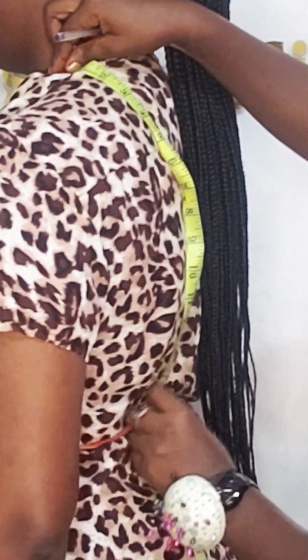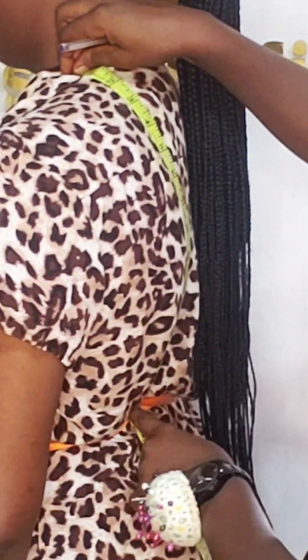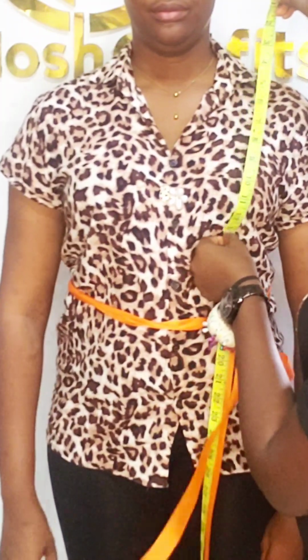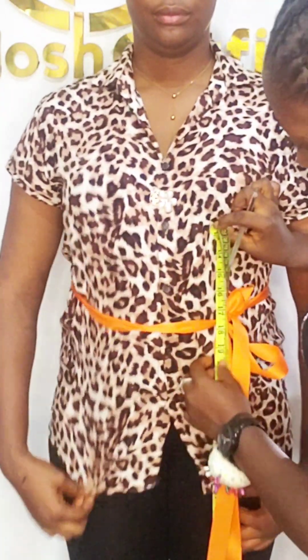And please ensure you confirm if it has not moved. Our back half length is 15.5. For the front is 16. Remember her under bust is 12.5. These are arcs that you can use so you won't keep stretching your hand up above.